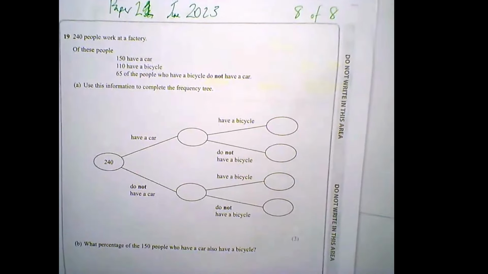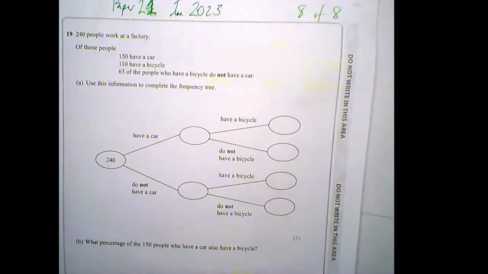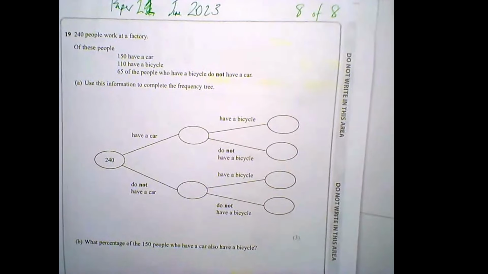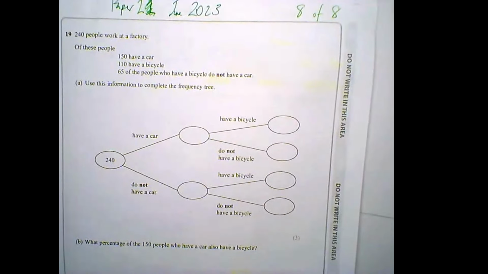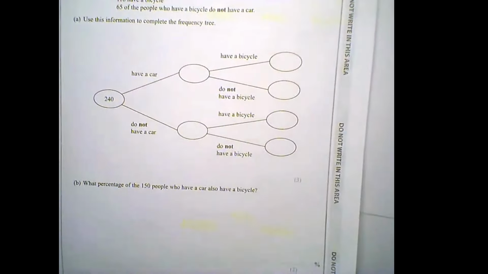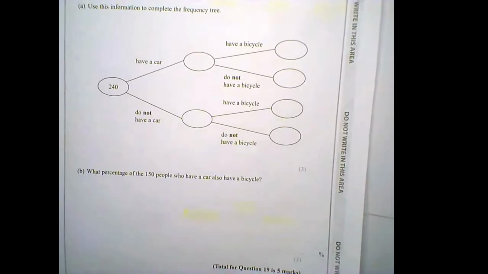Hopefully you're getting better at this, and you will be able to get all of these correct, I hope. Let me know in the comments if this is helping you.